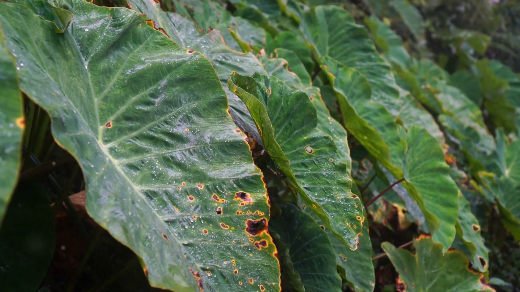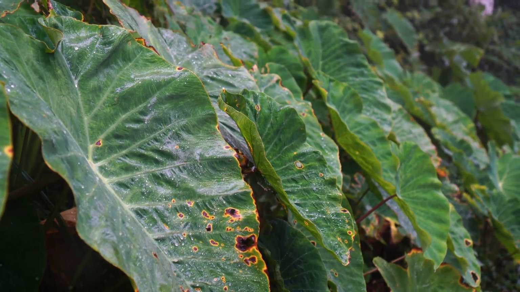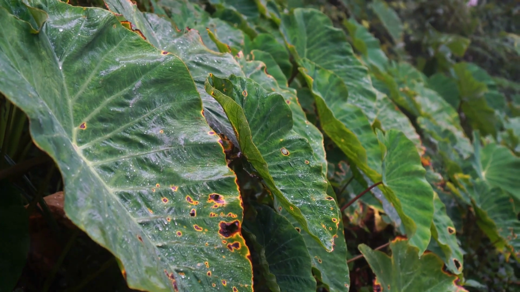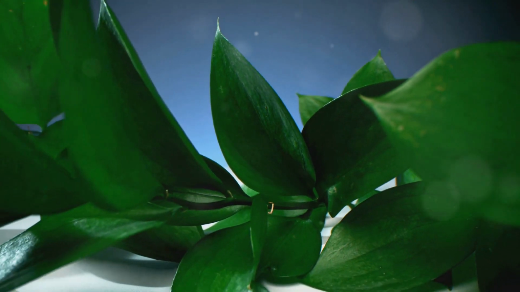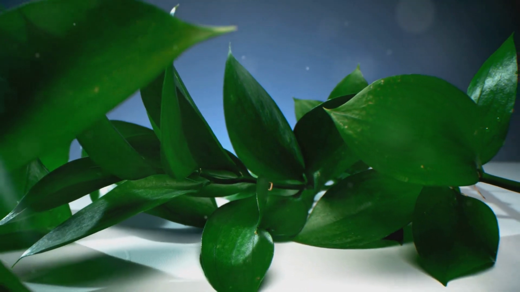Let's start by talking about one of the most important structures that helps plants: leaves. Many plants have waxy leaves, and the waxy coating on these leaves serves a very important purpose. In environments like deserts, where water is hard to find, plants with waxy leaves can keep water inside their leaves. The waxy layer acts like a shield that stops the plant from losing too much water.